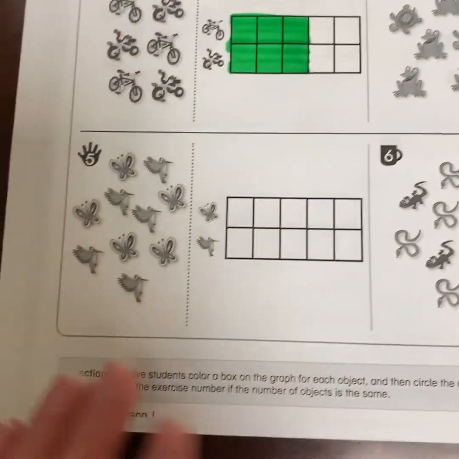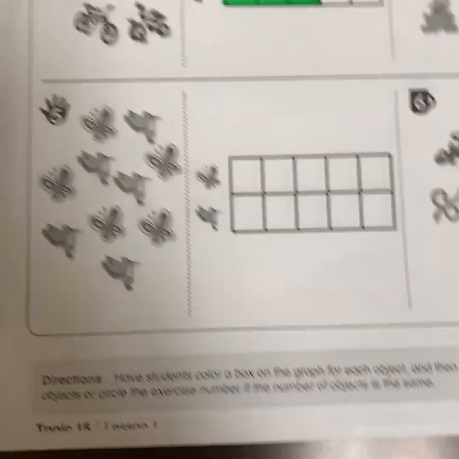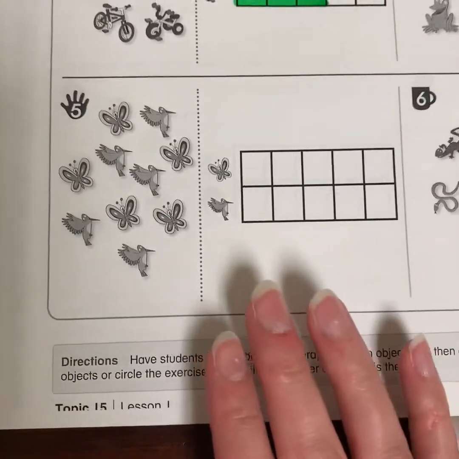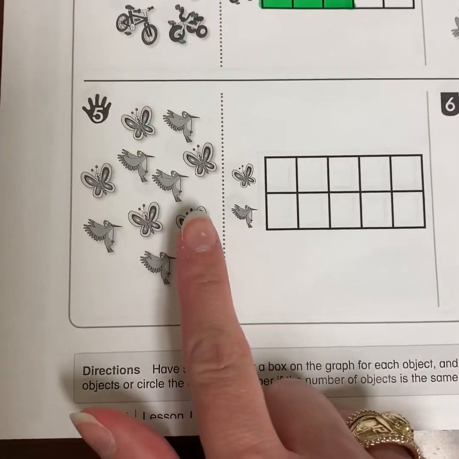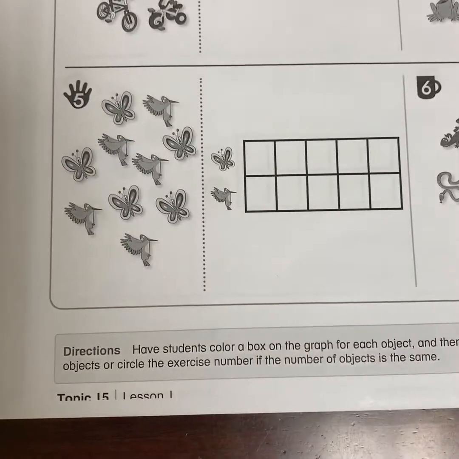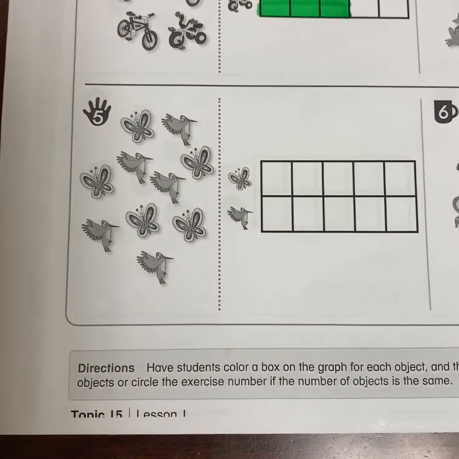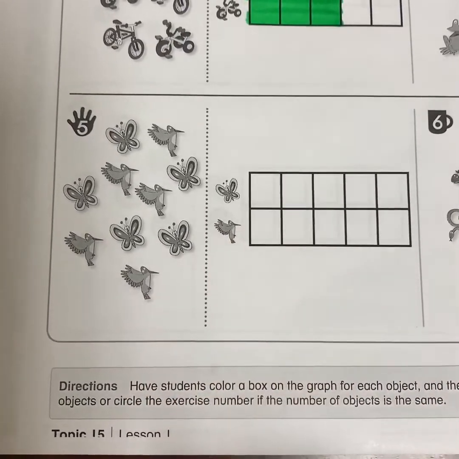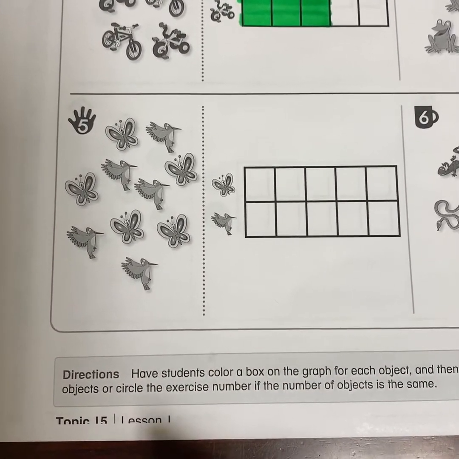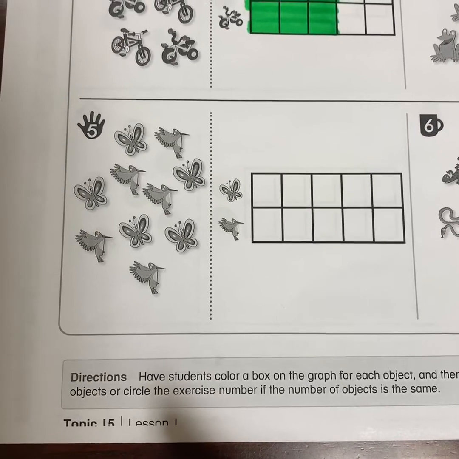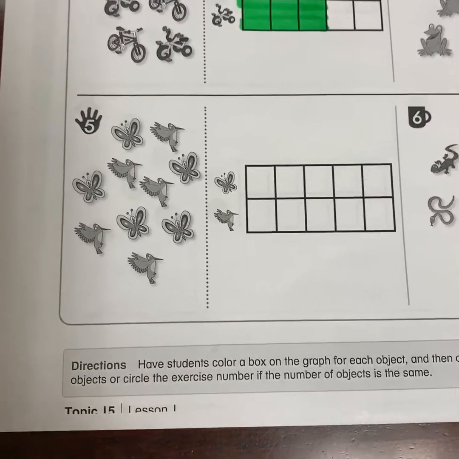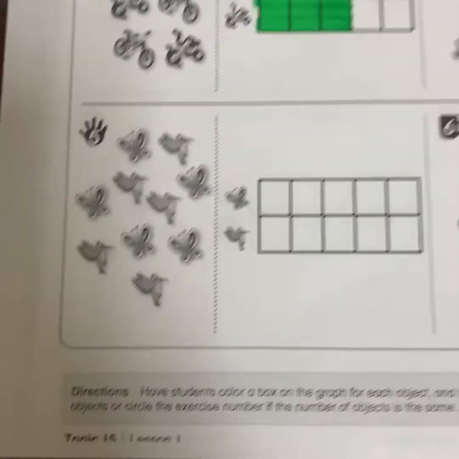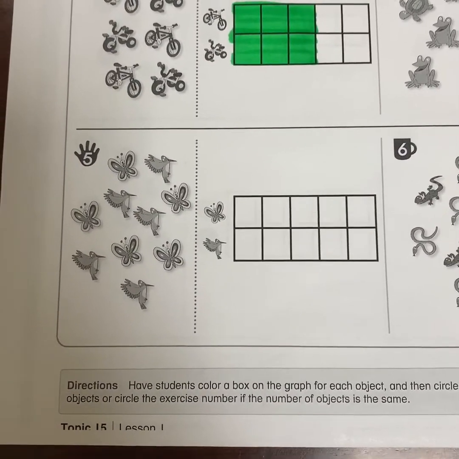Okay, kiddos, now I want you to slide on down to number 5. And now I want you to do the same thing. I want you to look at the hummingbirds and the butterflies, and I want you to graph that information, okay? And then on number 5, I want you to circle the group that has the same amount. So if they have the same, you're going to circle both of them. So let's go ahead and let's count these and let's fill this graph out together.